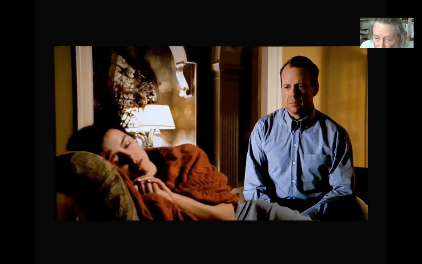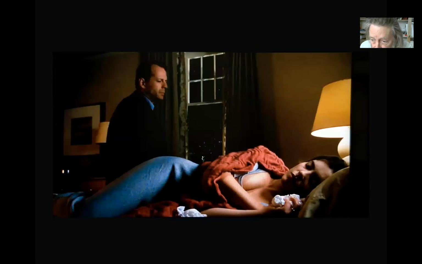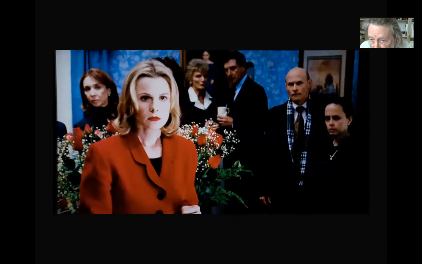Every time Bruce Willis talks to his wife, she's got a red shawl on. When he comes to her, when he's late for his anniversary dinner, she's in red. And he's talking to her again, and she's again got a red shawl on.